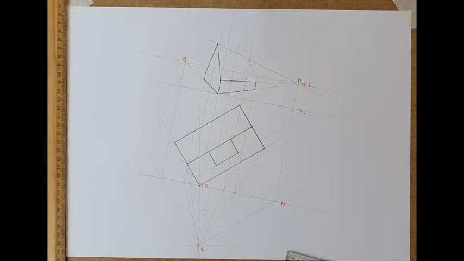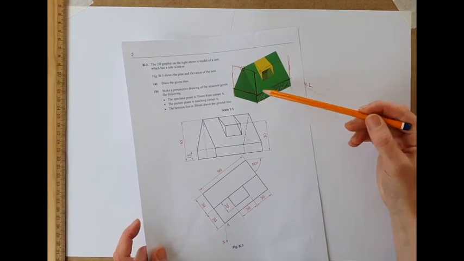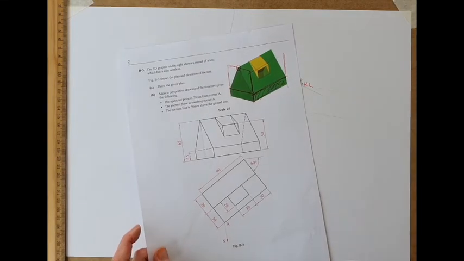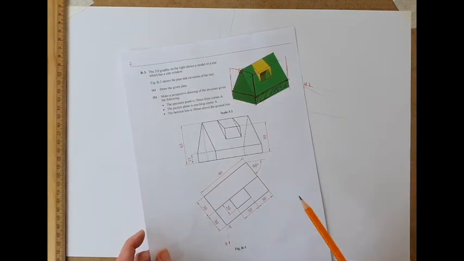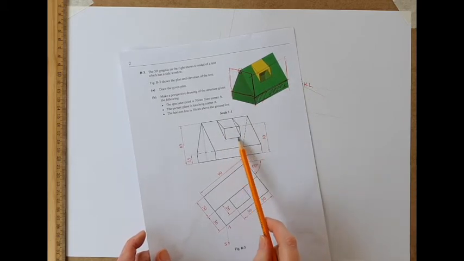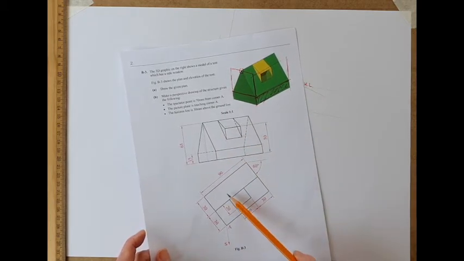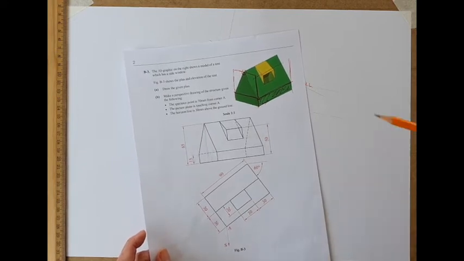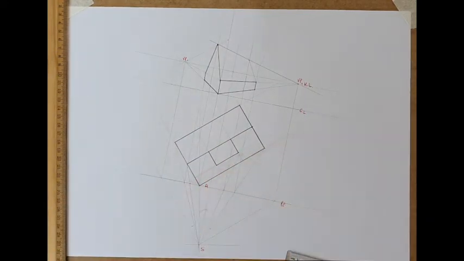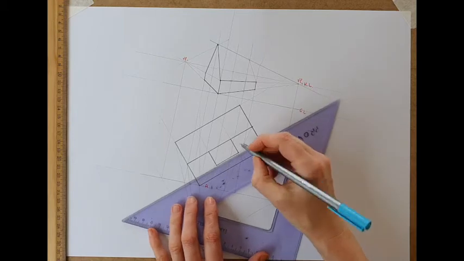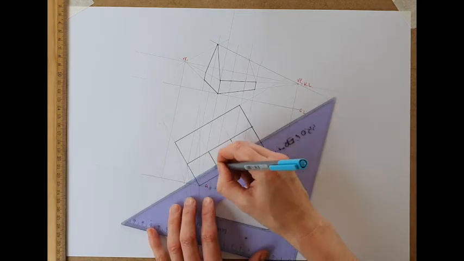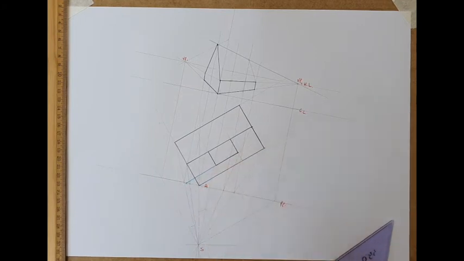Now the window is not on any of the surfaces that are connected to A, so I'm going to need a height line for the window. And what I really need is the height from here to here for my window. I know the width of it, but I want to find the height. So I'm going to extend a plane and say that the plane that I am extending contains the front opening of that window. So I'm going to extend the plane this way. And I'm going to use where it cuts the picture plane as a height line.